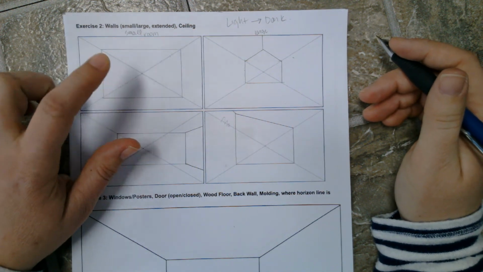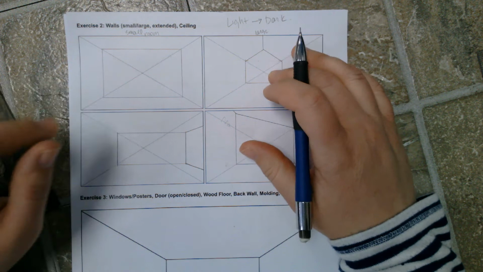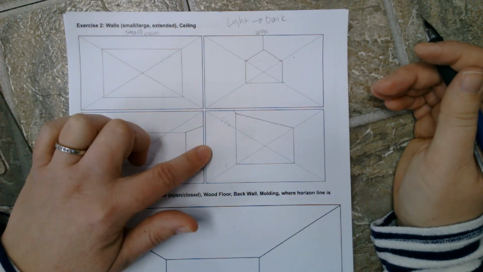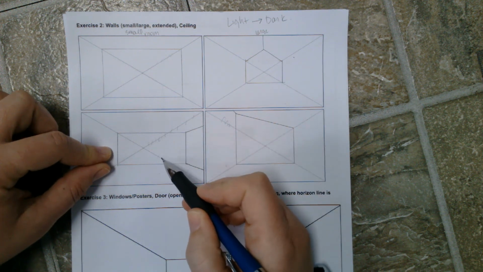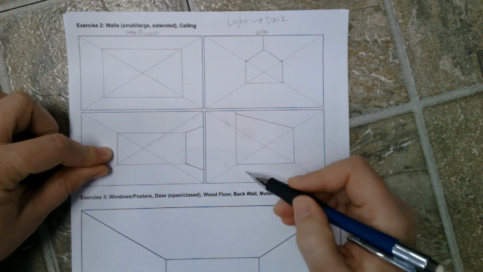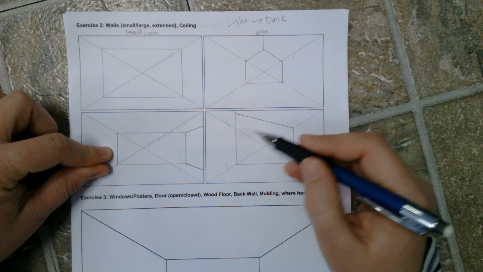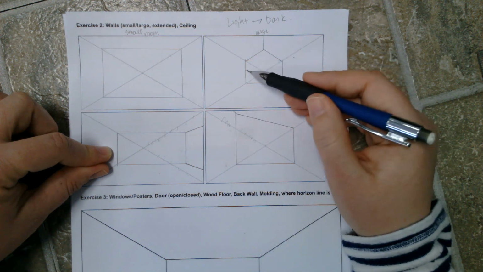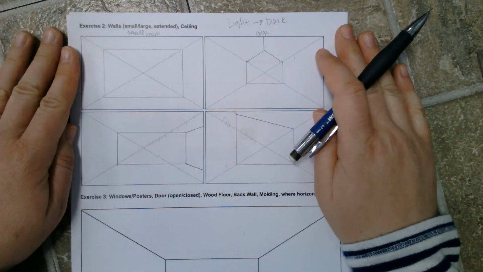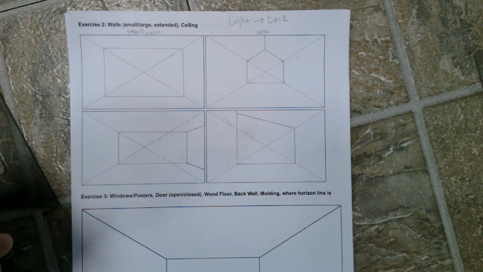All right, ladies and gentlemen, just a reminder. If you want a small room, large back wall. If you want a large room, small back wall. You can extend over, but there are certain lines that would need to go, because you need to create here. If you want to change the direction of the ceiling, same thing. Some of these lines need to get moved up here. Once you're done with this one, you can go to exercise 3.